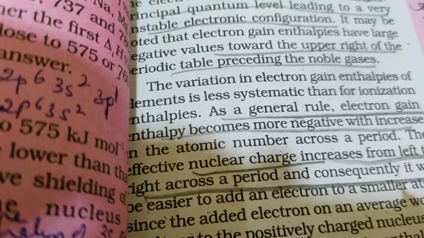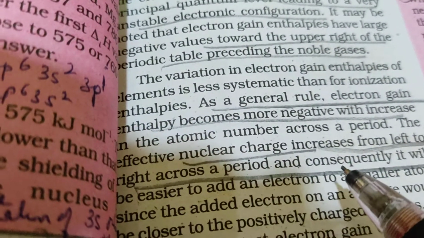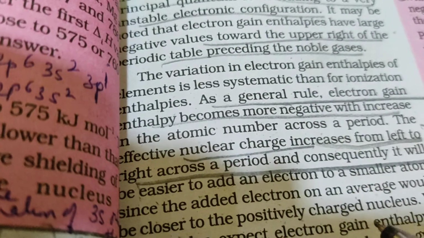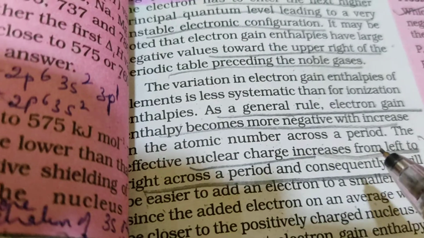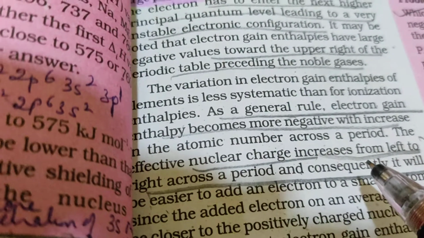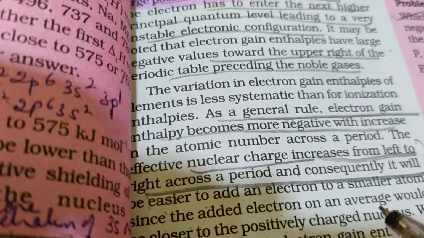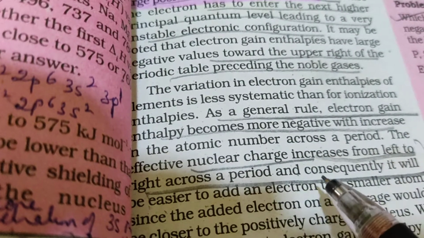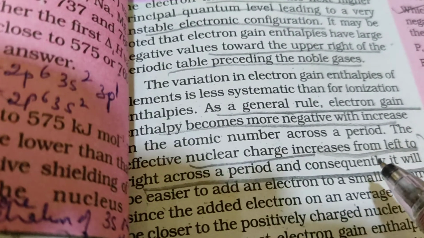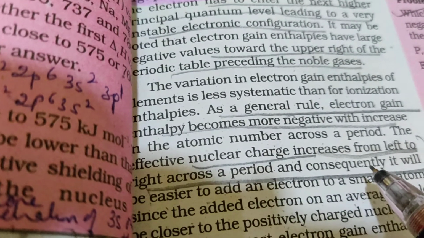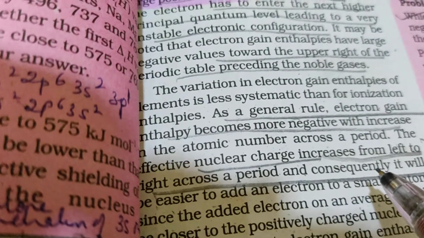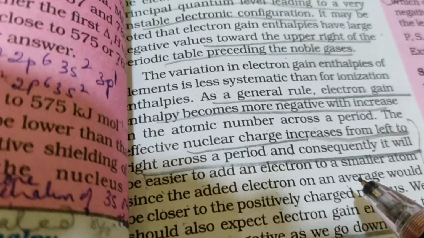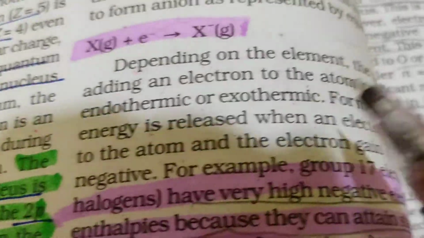So again, when we move down a group, what happens? The electron gain enthalpy value becomes less negative, and when we move along a period, that is, from left to right, then the electron gain enthalpy value becomes more negative, right? So it becomes more negative. Then we come to important trends in electron gain enthalpy.